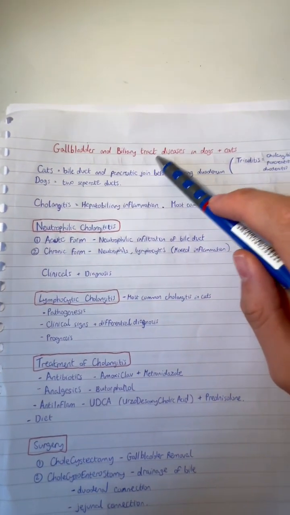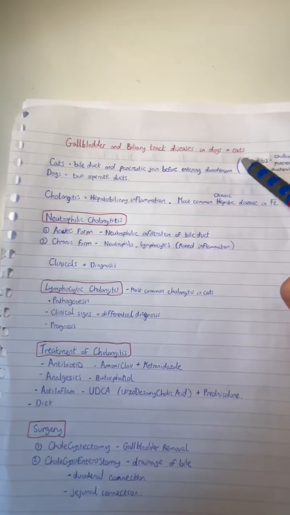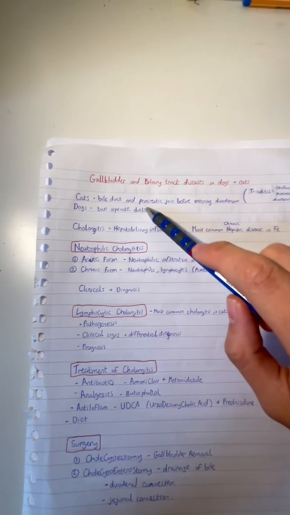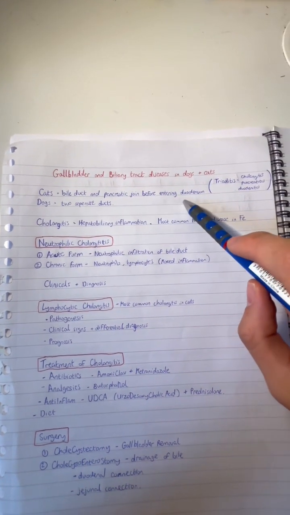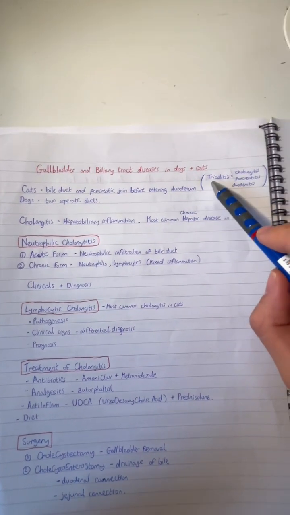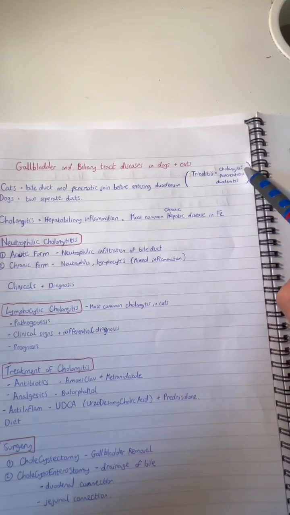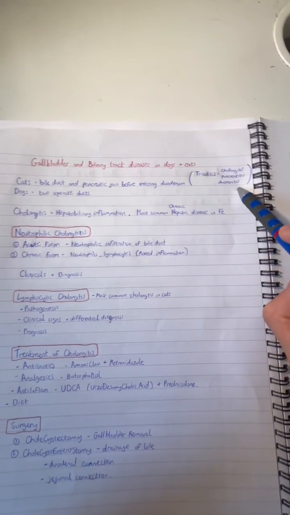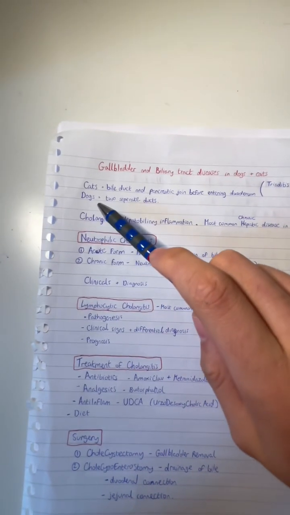Gallbladder and biliary tract diseases in dogs and cats. So in cats, the bile duct and pancreatic duct join before entering the duodenum. This is how they get triaditis, which is cholangitis, pancreatitis, and duodenitis. However, dogs have two separate ducts.